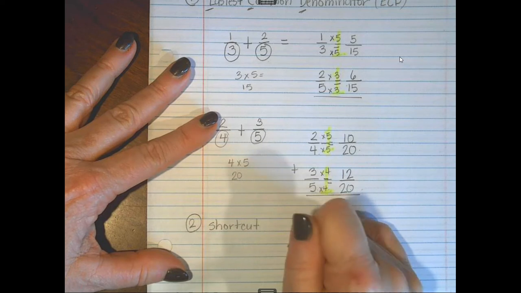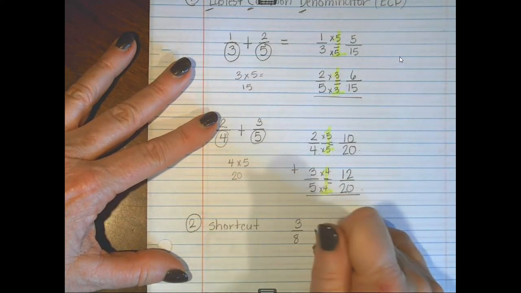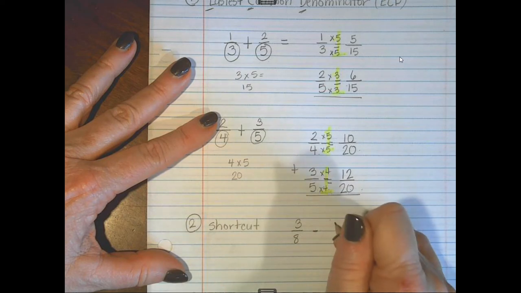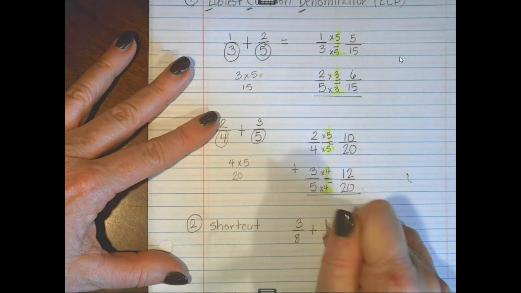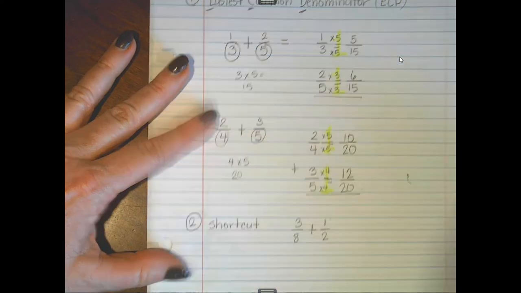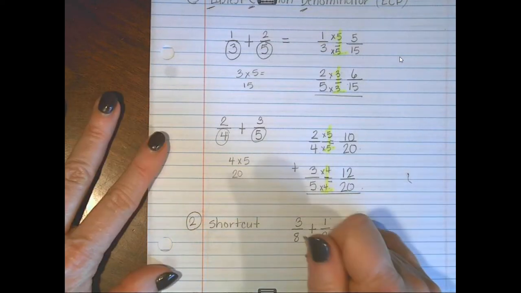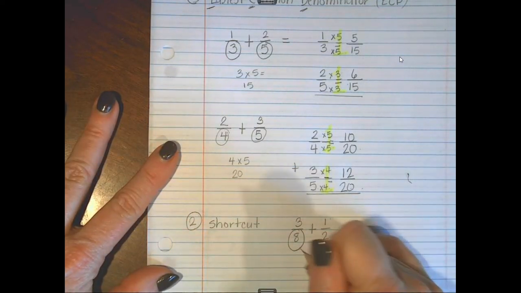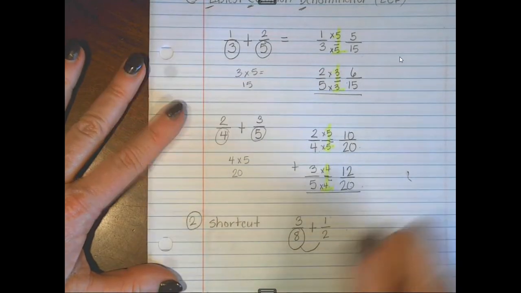If we had 3/8 and 1/2, maybe we're adding 1/2 to 3/8. What I notice is that 8 is a multiple of 2, isn't it? So that means that I can set this up.